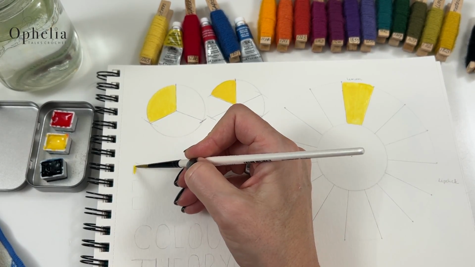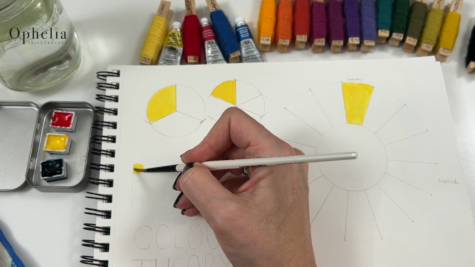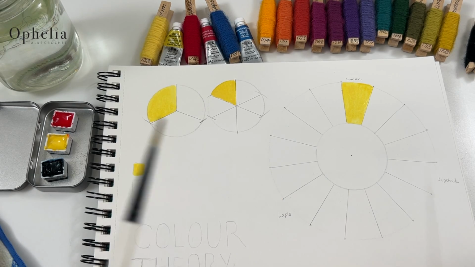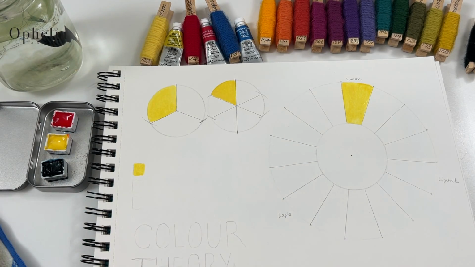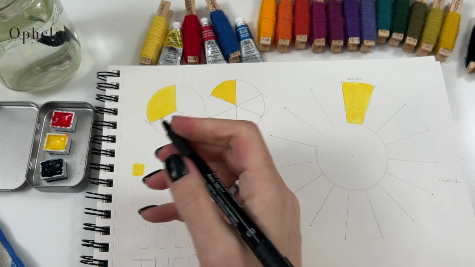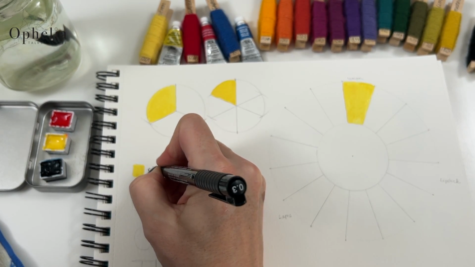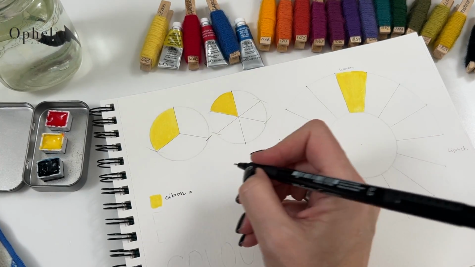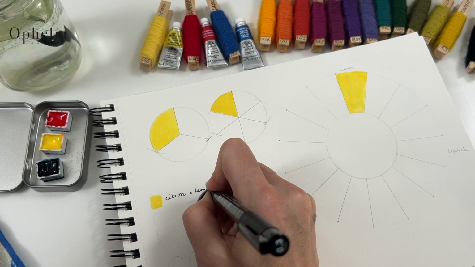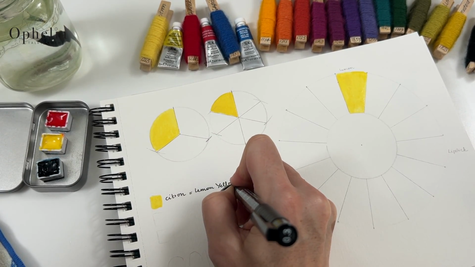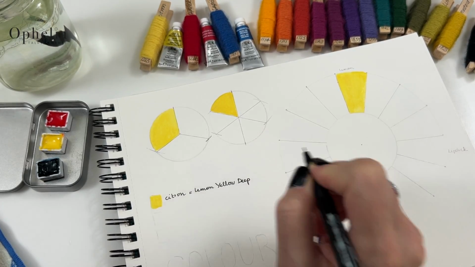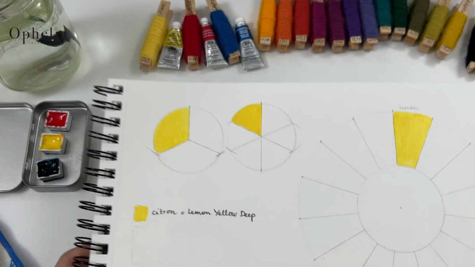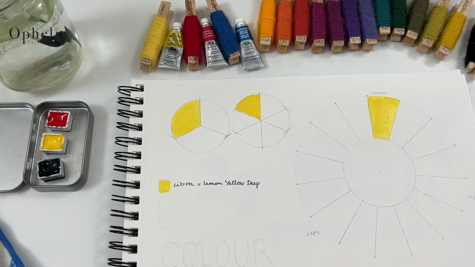Here I'm going to do a little square. These are the three main colors that we will be using. I'm going to write down there, citron. And that is in our paint, that is going to be lemon yellow deep. And that's a Winsor & Newton color. There we go. So that is the first color that we are using.